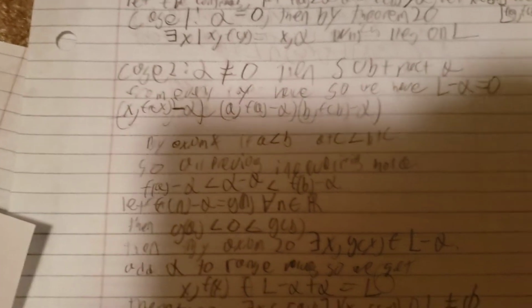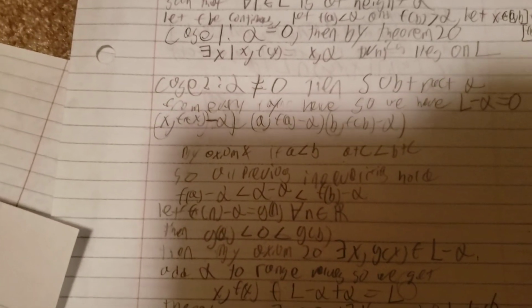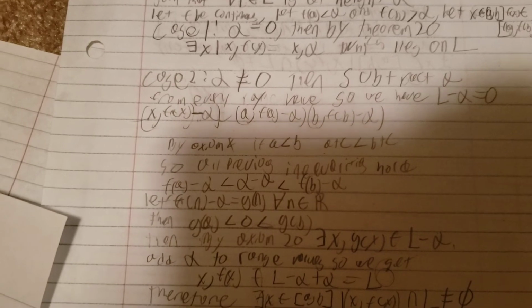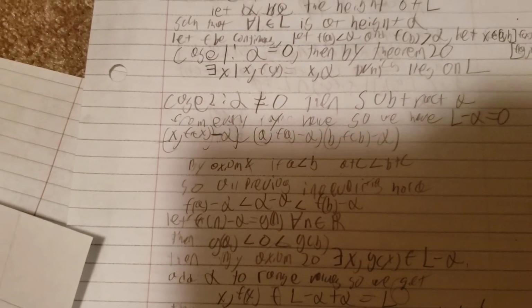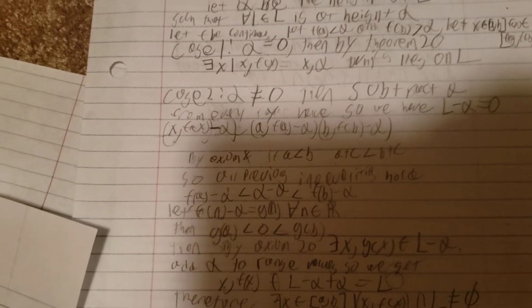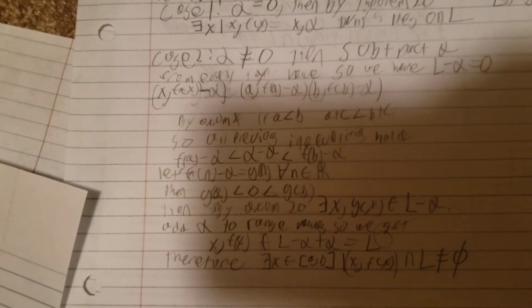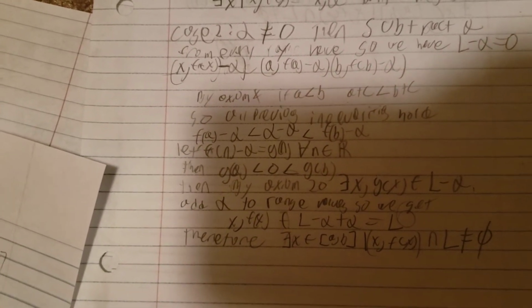Therefore, by Theorem 20, there exists (x, g(x)) that's an element of L minus alpha, meaning (x, g(x)) intersects L minus alpha at 0. So now we can add alpha to everything. If we add alpha to (x, g(x)), we get (x, f(x)).